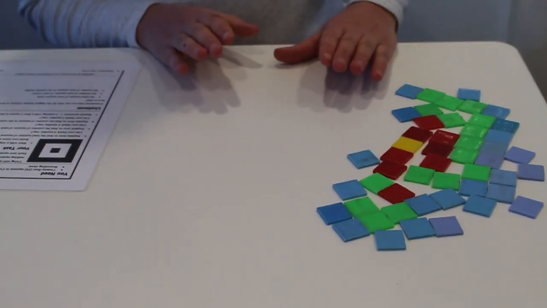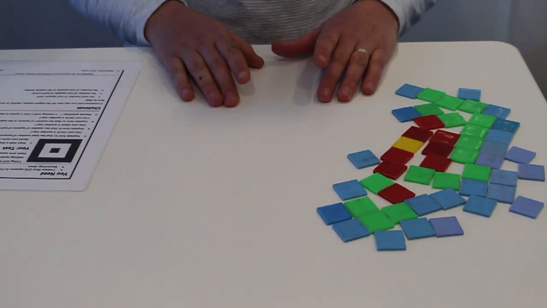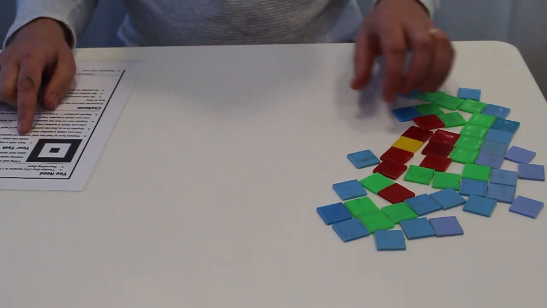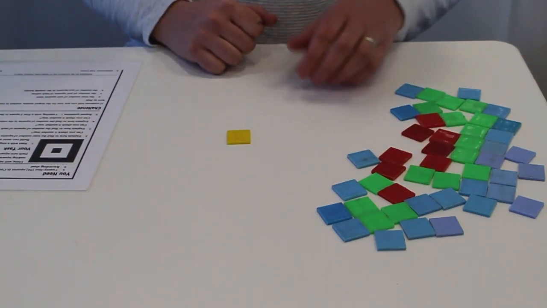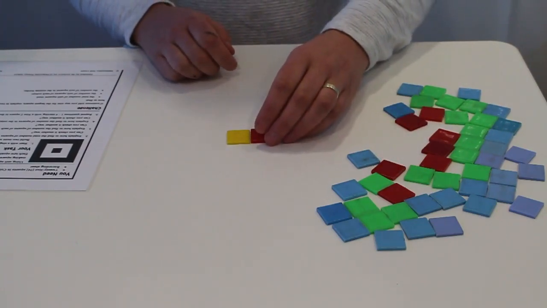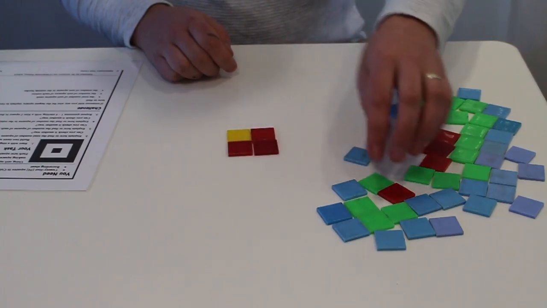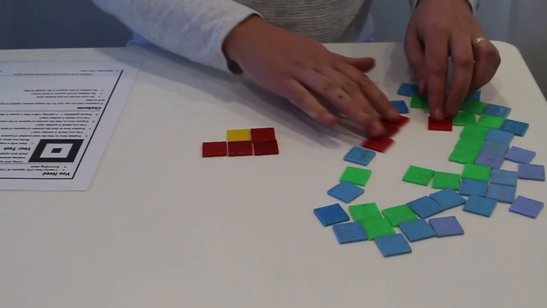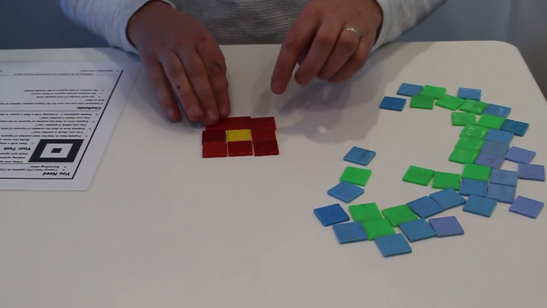Now that you have your squares all ready to go, it's time for us to start working our way through this problem. So, number one, start with a single square, and I've got my yellow one, and then build two more squares around it. But while you're doing this, I really want you to have a think about and notice any patterns that are happening, because we're going to be describing the patterns we find later on using algebra.